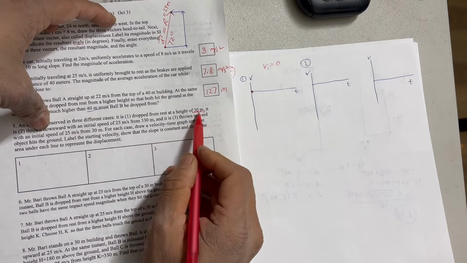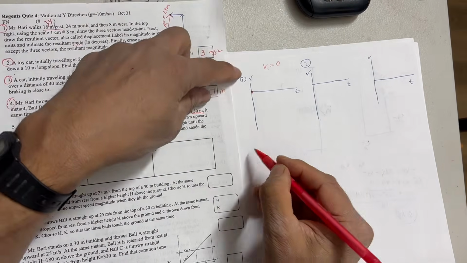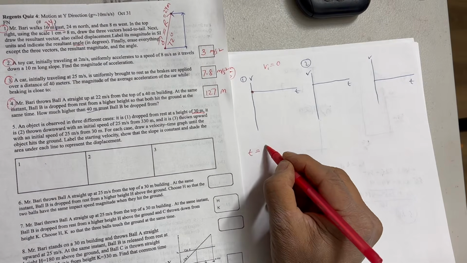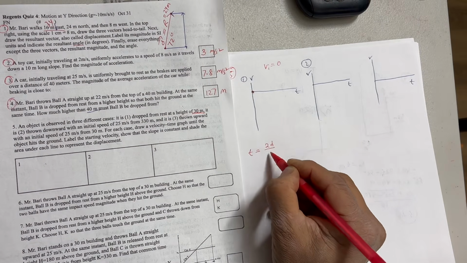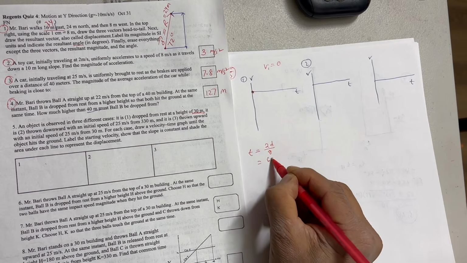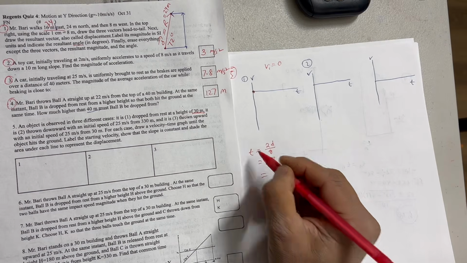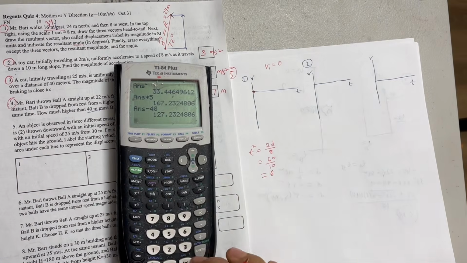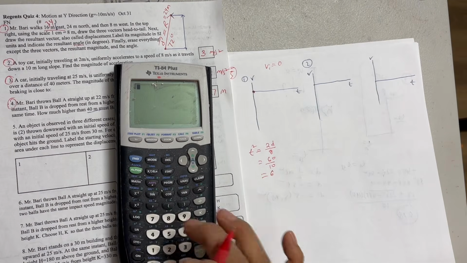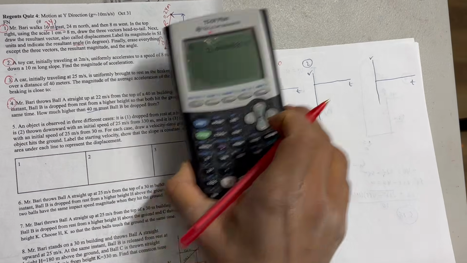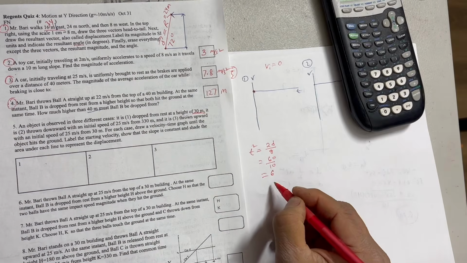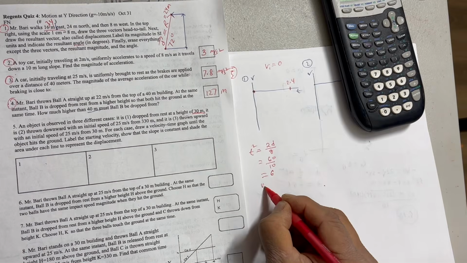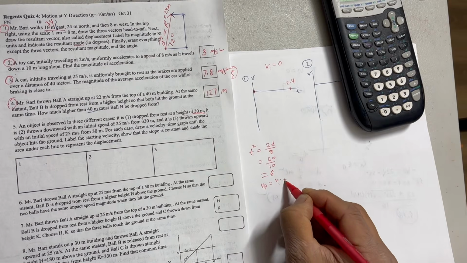So dropped from rest for 30 meters. That's very easy. We have to find t. t is what? t squared is 2d over g, so 60 over 10, so t squared is 6. The square root of 6 is 2.4. So this is 2.4.